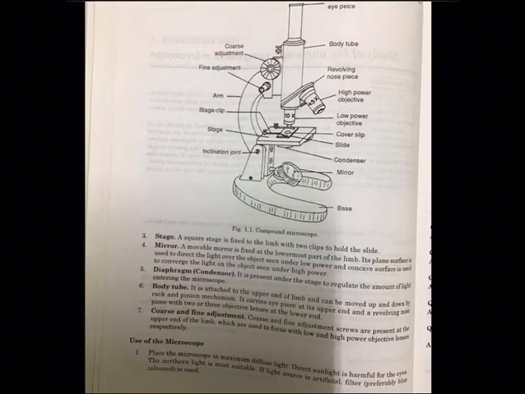Coarse and fine adjustment screws are present at the upper end of the limb, which are used to focus with low and high power objective lenses respectively. So, how to use the microscope? Place the microscope in maximum diffuse light.